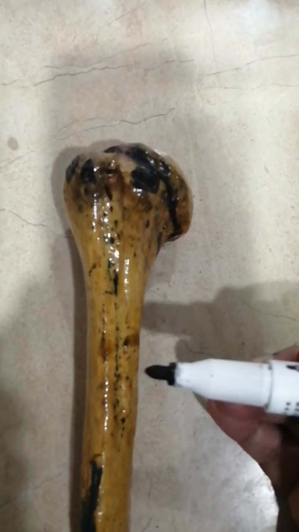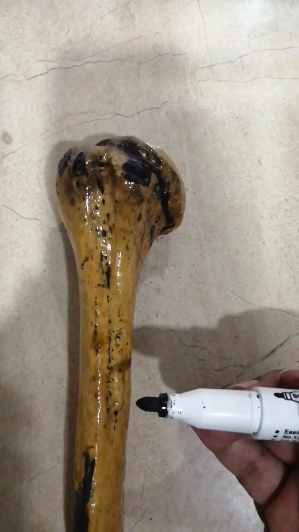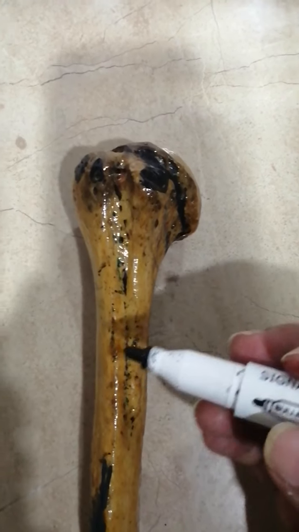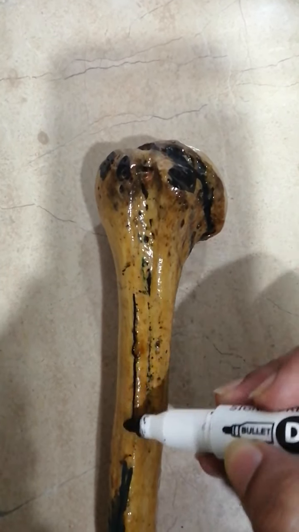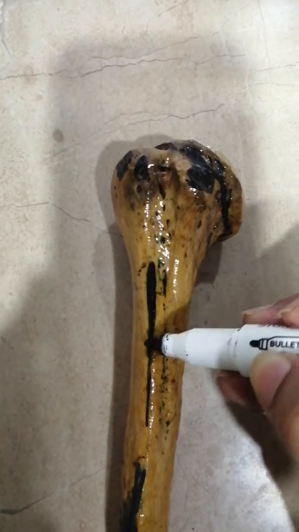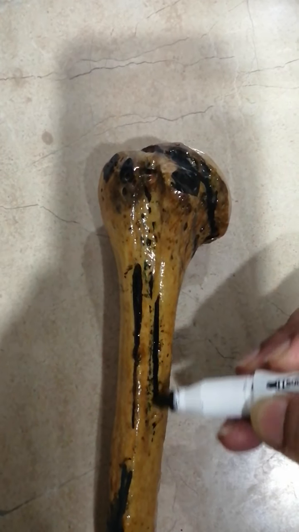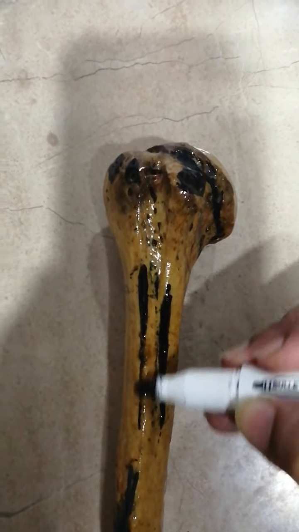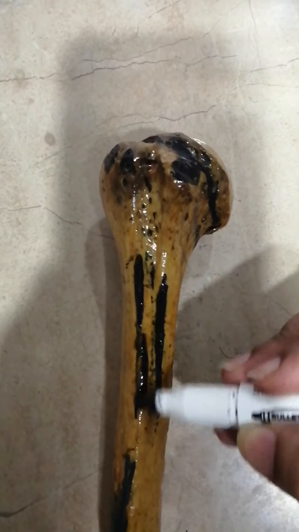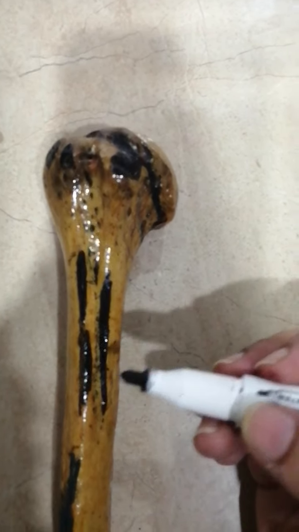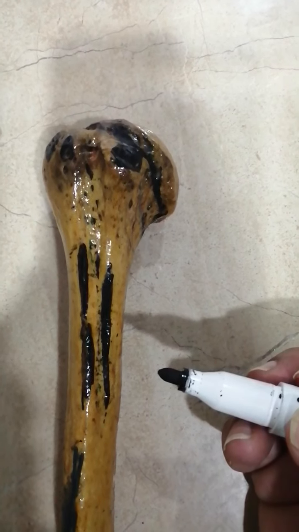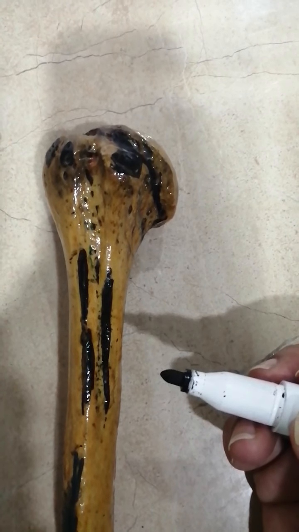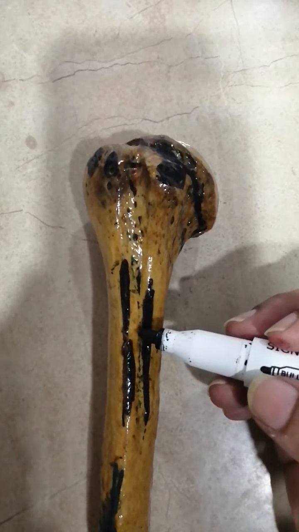Pectoralis major is inserted into the lateral lip of the intertubercular sulcus. This is the lateral lip and this one is the medial lip. Latissimus dorsi is inserted into the floor of the intertubercular sulcus.